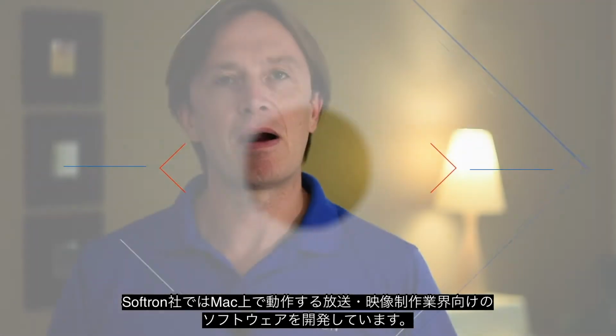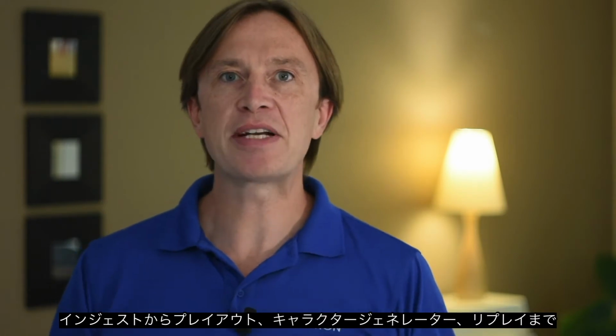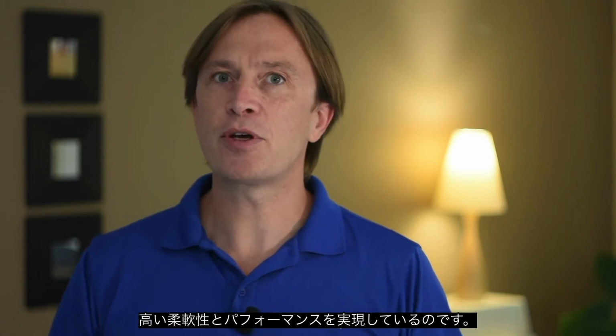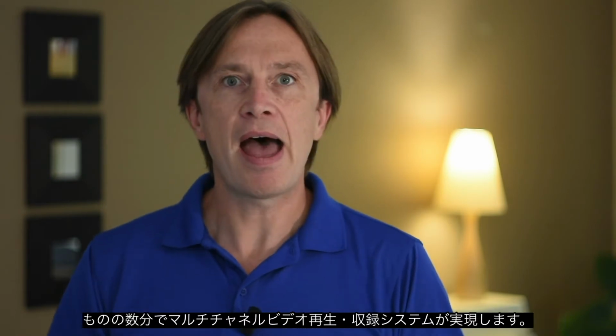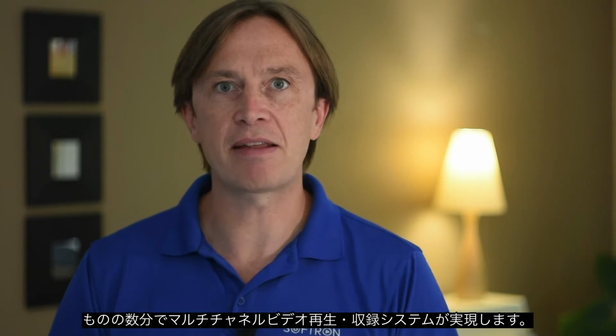Softron develops software on a Mac for broadcast and production facilities. We offer a wide range of solutions going from ingest to playout, character generators or replay. The fact that we use off-the-shelf Mac computers with our software offers a great deal of flexibility and performance. For example, with a MacBook Pro, you connect AJA, Blackmagic, Deltacast or use NDI, and within minutes you can be recording or playing out multiple channels.